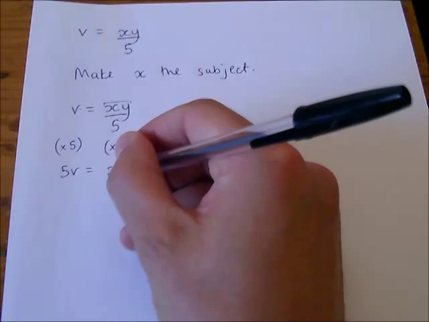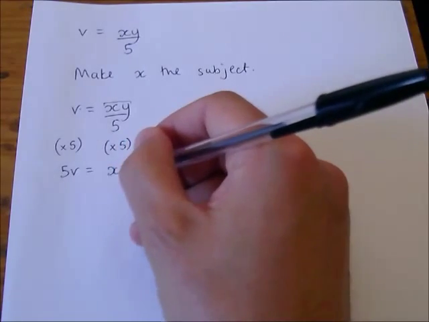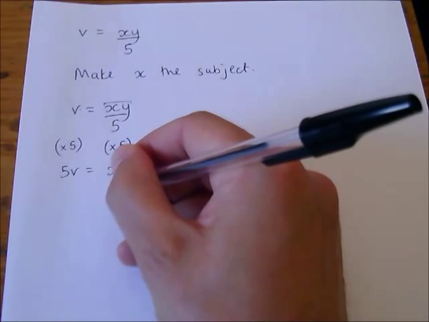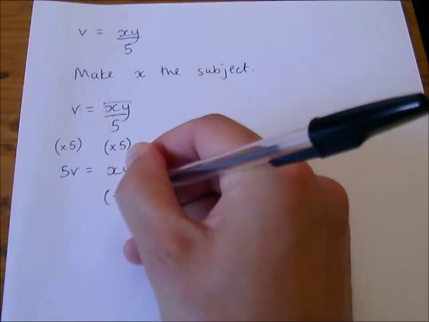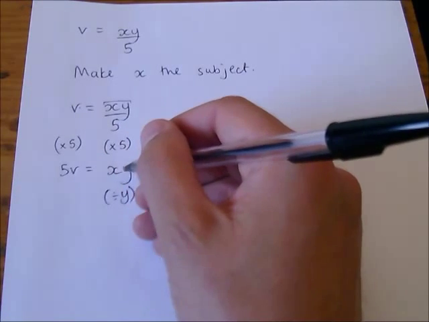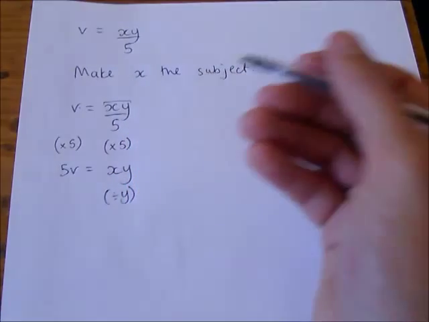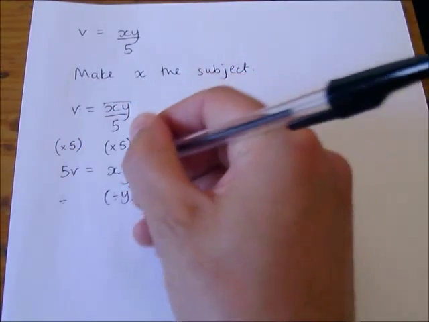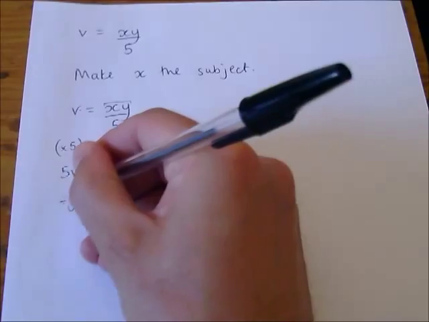And now I've got this X times Y, X multiplied by Y. If I want to get X on its own, I'm going to need to do a division. And I'm going to need to divide by Y. Imagine that that was a 5, so it said X times 5. You'd divide by 5, wouldn't you? Okay, if it was X times 4, you'd divide by 4.